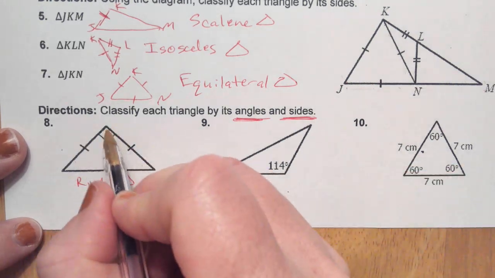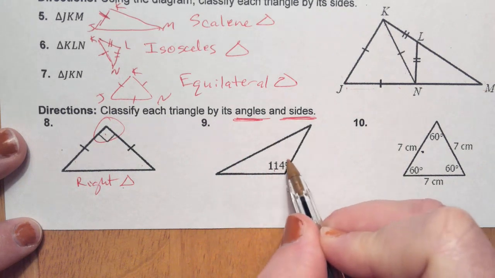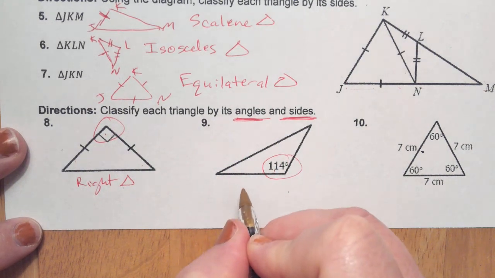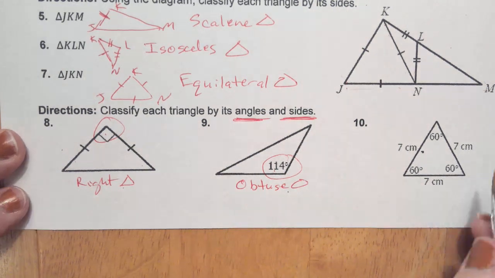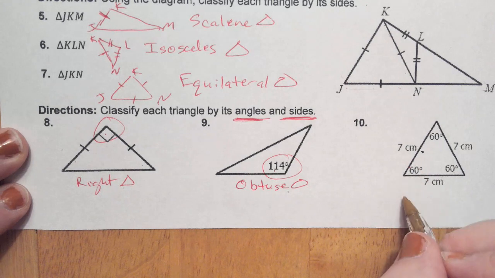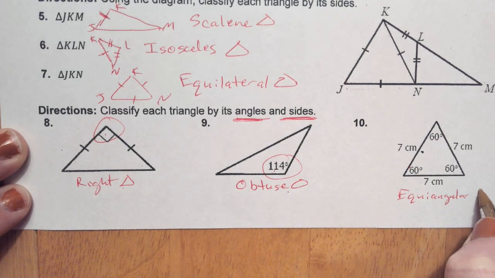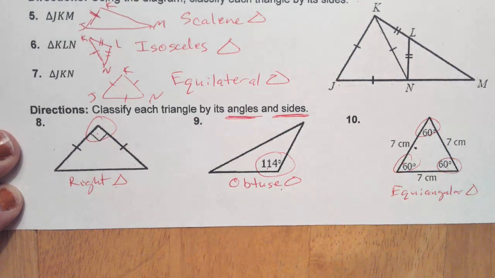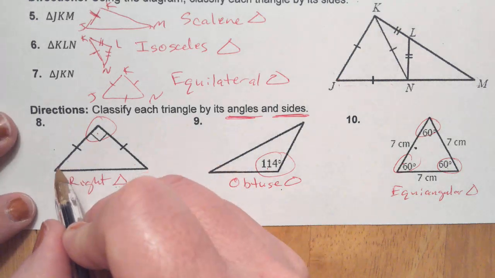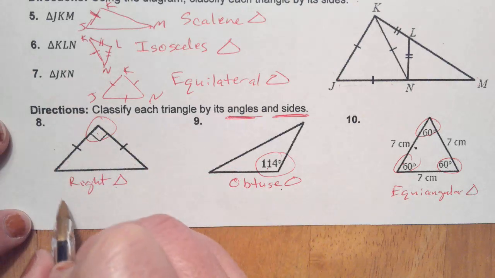Let's just continue. So we classify that by this angle right here. This one, if this is 114, that would be an obtuse triangle. And then this right here, 60, 60, 60, equiangular triangle. So we just classify that by all of the angles. Okay, so now let's classify by the sides. Let's go back. How many sides are equal? That would be two sides are equal, so that's isosceles.